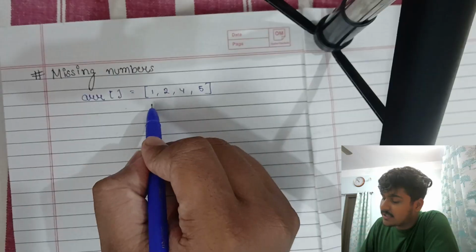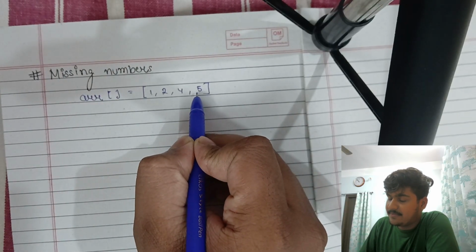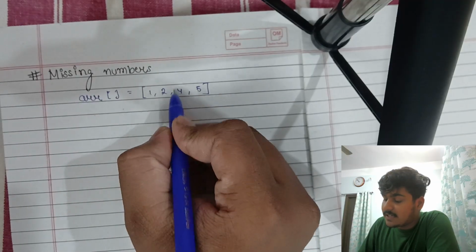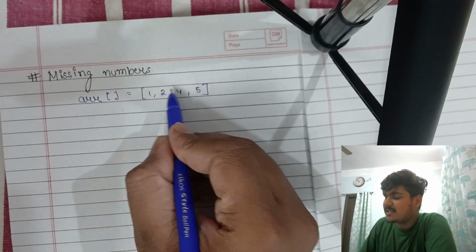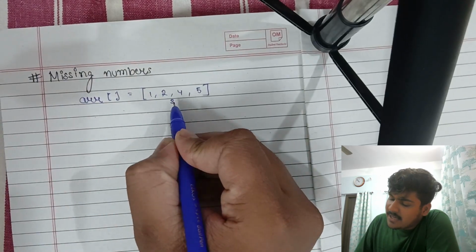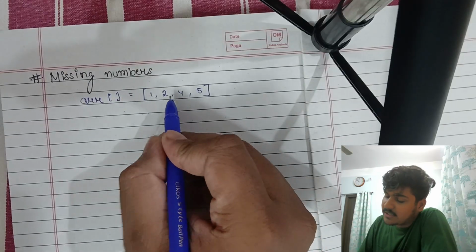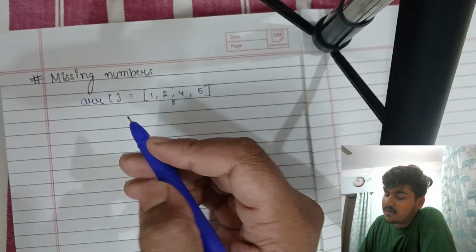We know that in the array we must have 1, 2, 3, 4, 5, right? So we need to find the missing number, that is 3. Okay, so this may be given in sorted order or maybe unsorted, that we don't have to consider here. We only need to find the missing number, because the array elements can be in any order.